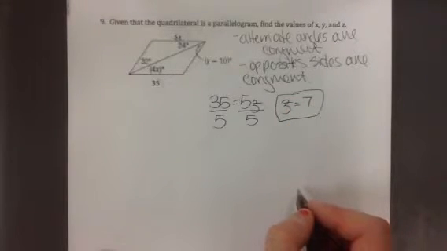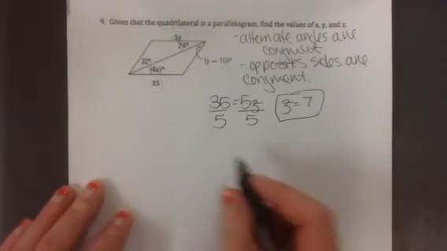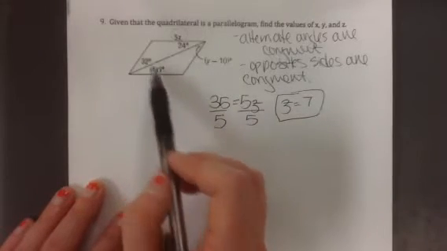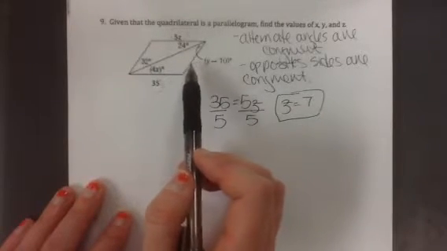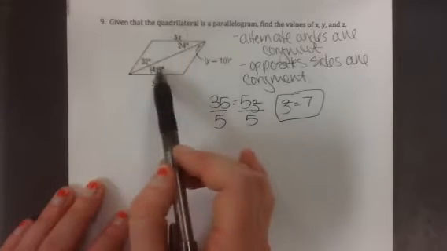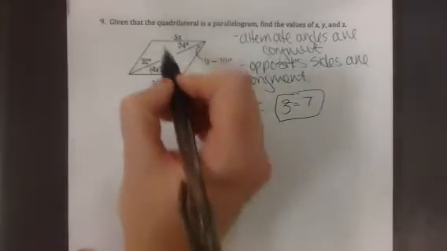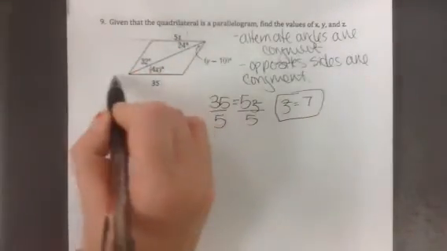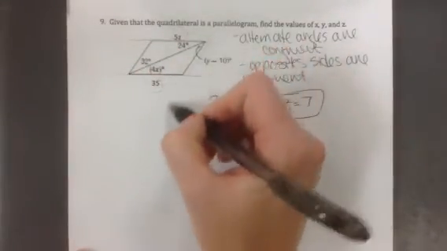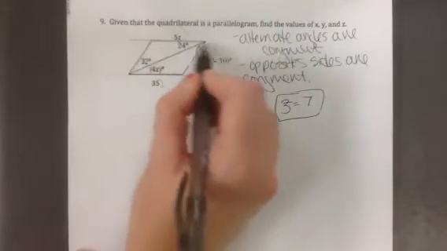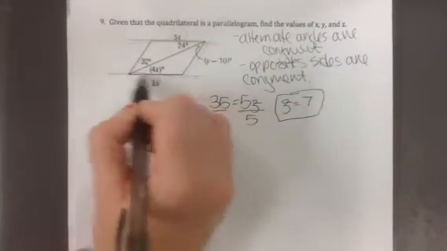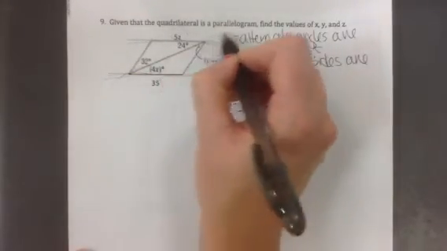So one variable down. Alright, so now dealing with our angles here. We know that these are going to be the same, but that doesn't really help us in this case. The information that really helps us here is that with a parallelogram, we know that opposite sides are parallel. So we know that these two sides right here are parallel, and we know that this is going to be a transversal.